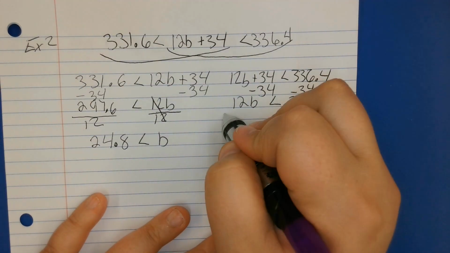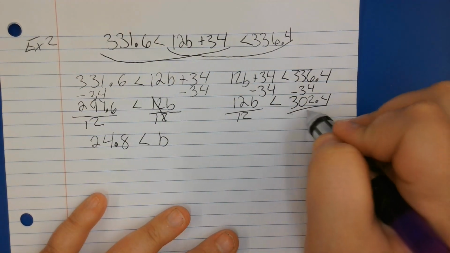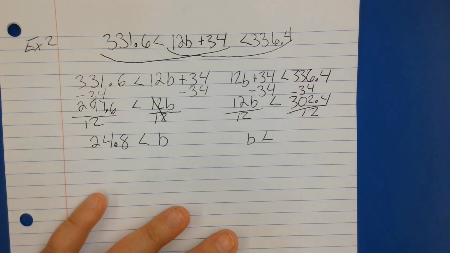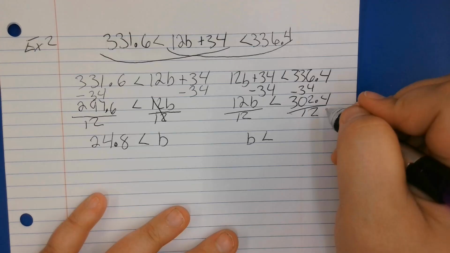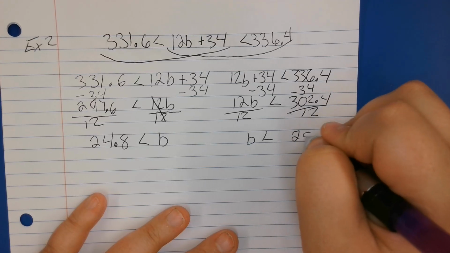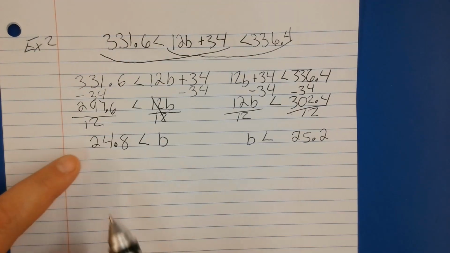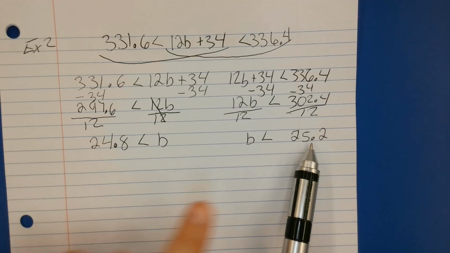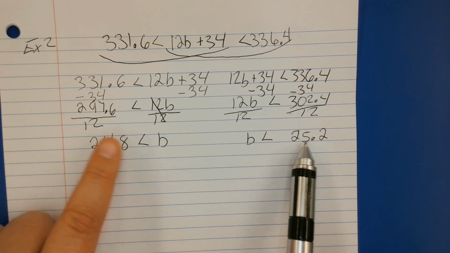Need to get the B by itself, so I'll divide by 12. B is going to be less than 302.4 divided by 12, which is 25.2. So the least amount the box of cereal could weigh is this, the most amount the box of cereal could weigh is this, but it's between.